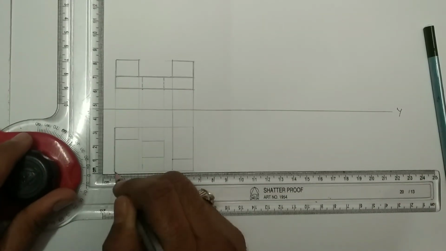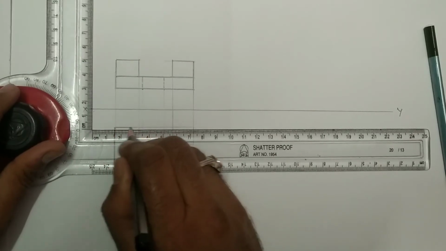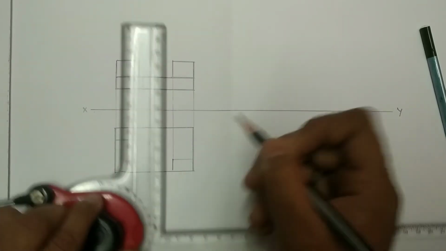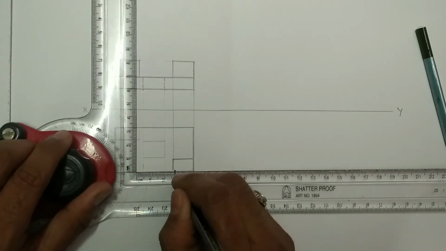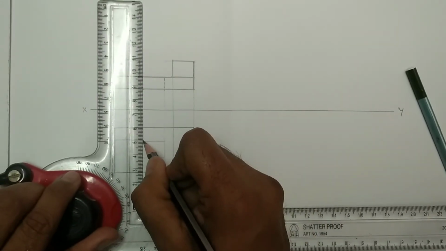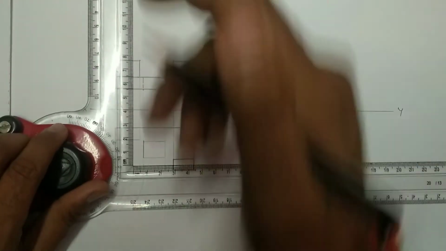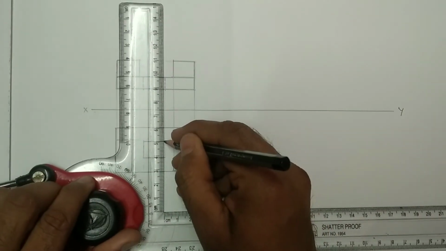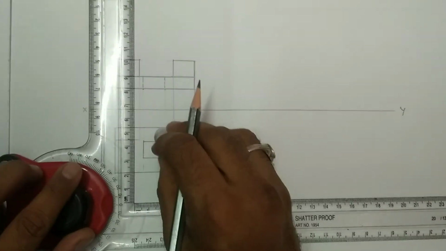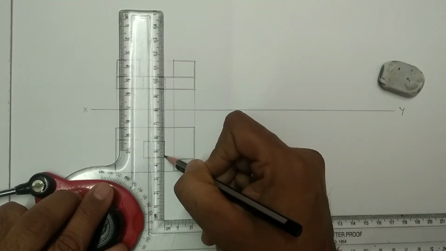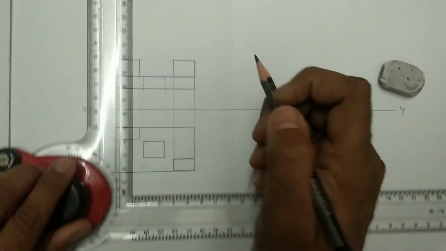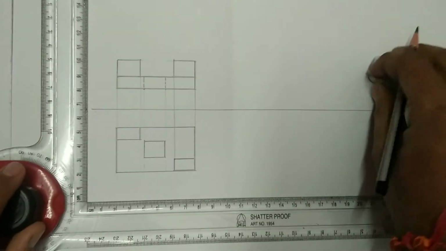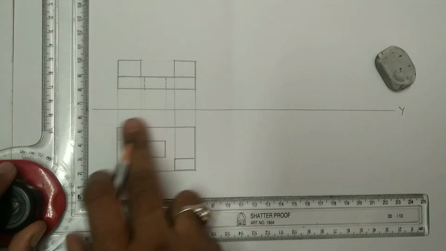Using an HB pencil. This is my top view representation.